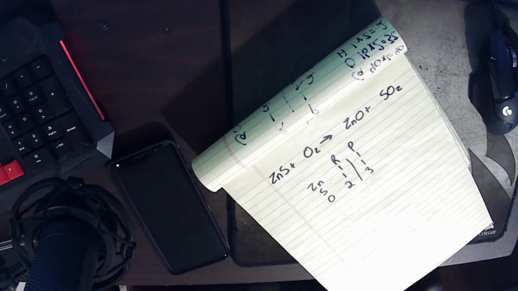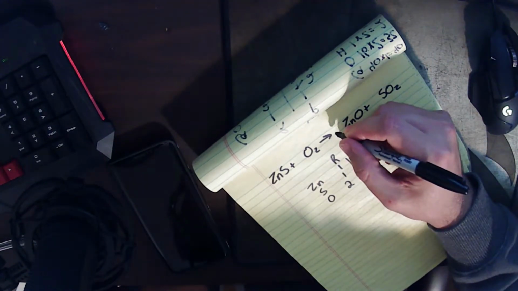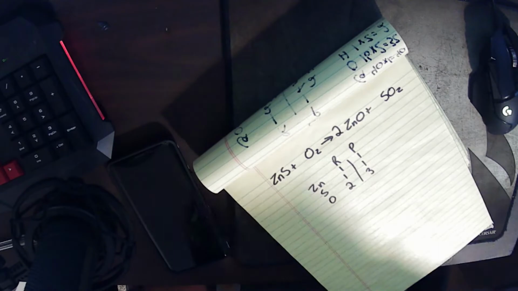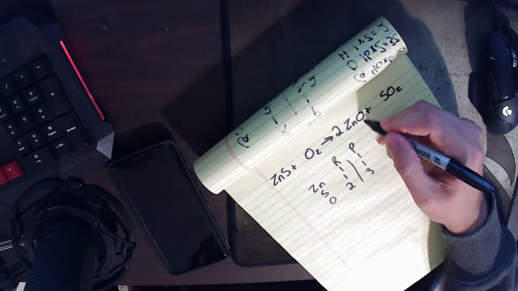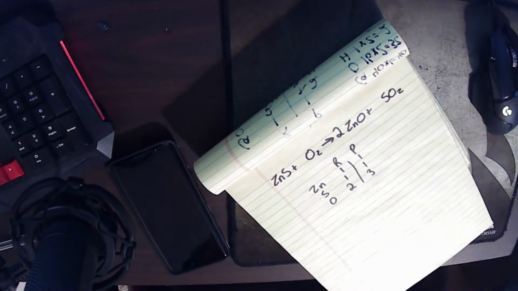All right, and real quick, the easiest way I can see to make it have an even number over on the right side so that we can actually balance it on the left is to go ahead and put a 2 right here in front of your zinc oxide. Right, now instead of having a single oxygen here, we've got 2 of them, so that makes our number even total.